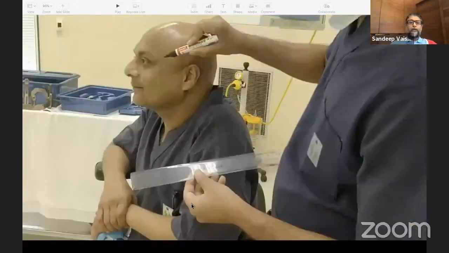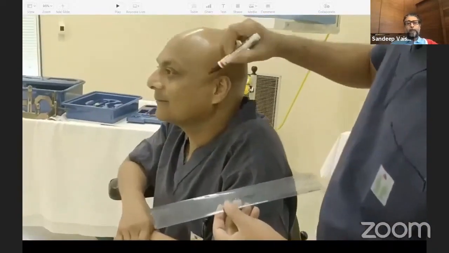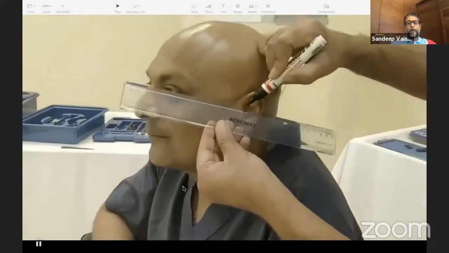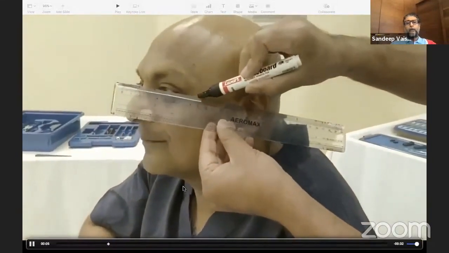So I'll just show you on a mock patient. This is our ENT surgeon. He was the only bald guy in our OT, so I used him as a model.